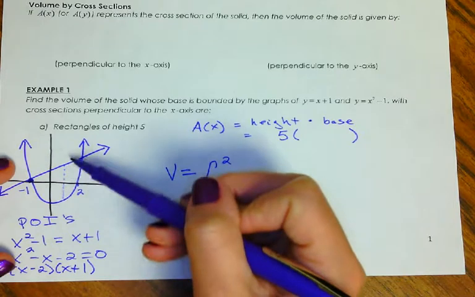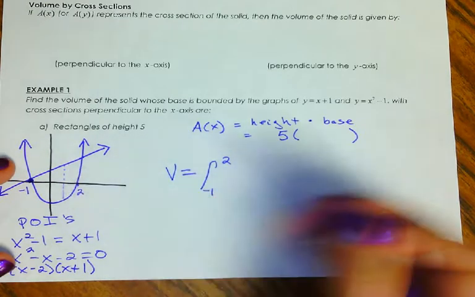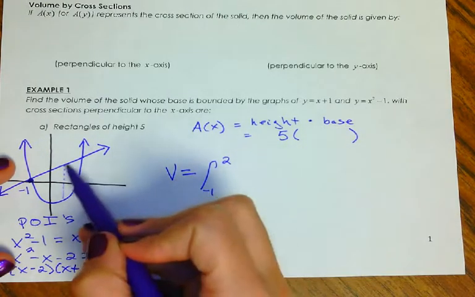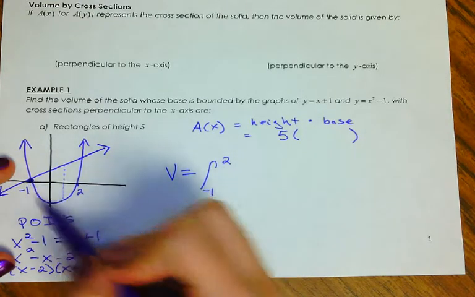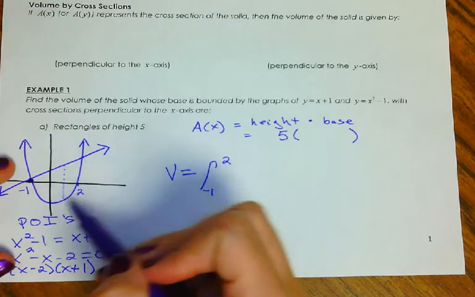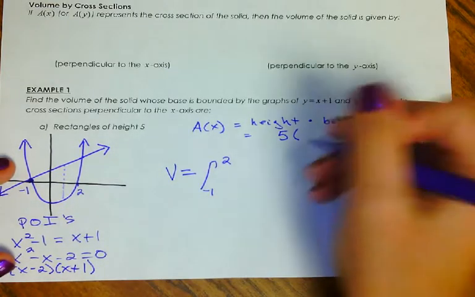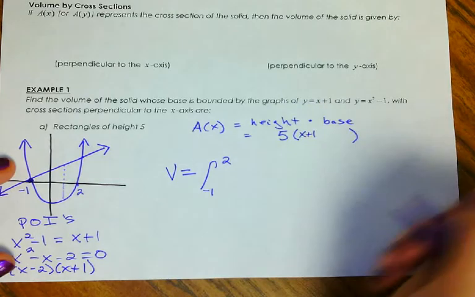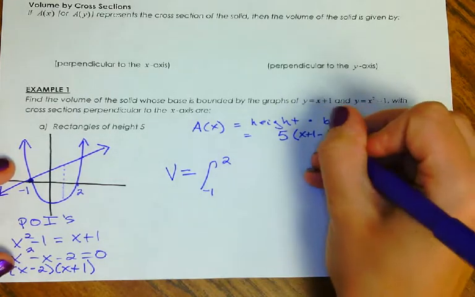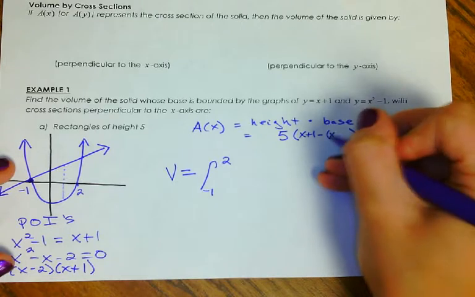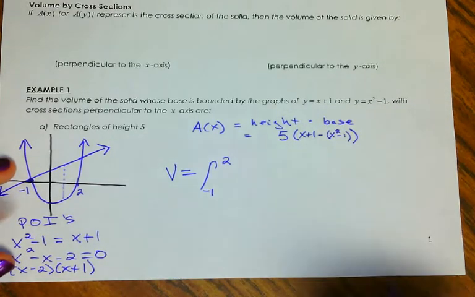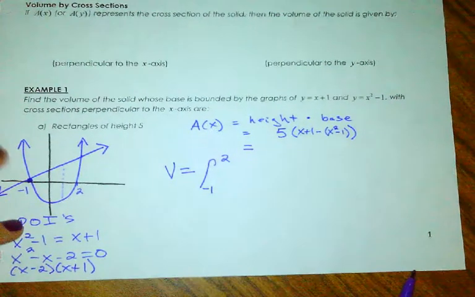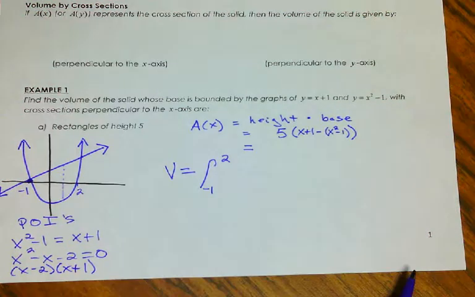So this length right here that I dropped in is going to be the length of the base, and we can calculate that by doing this curve, which is the line, minus the bottom curve, which is determined by that parabola. So here it's going to be x plus 1, that's the line, minus parentheses the parabola. So that's that x squared minus 1. Okay? And then we can obviously use a little algebra to clean that up.